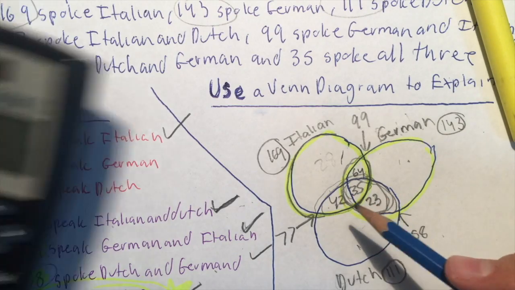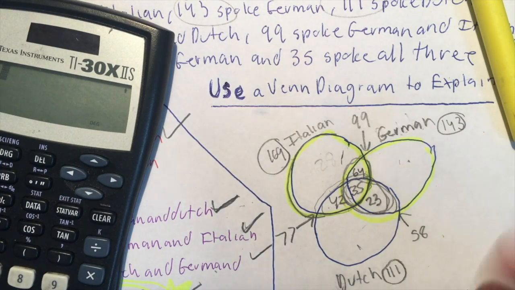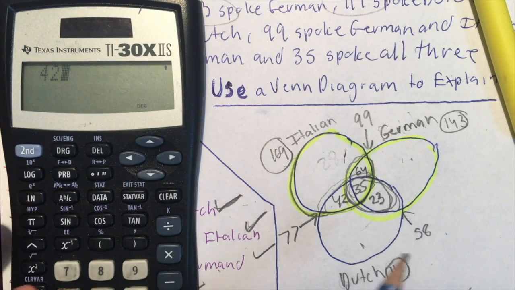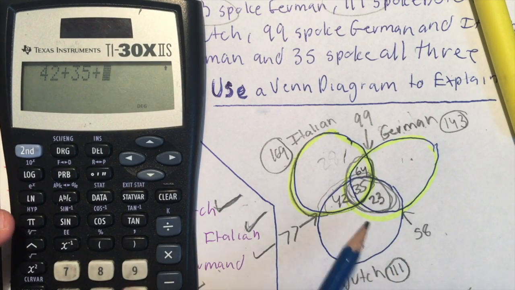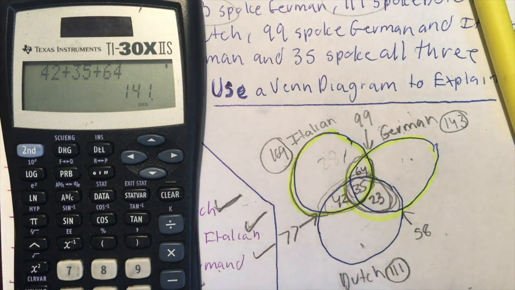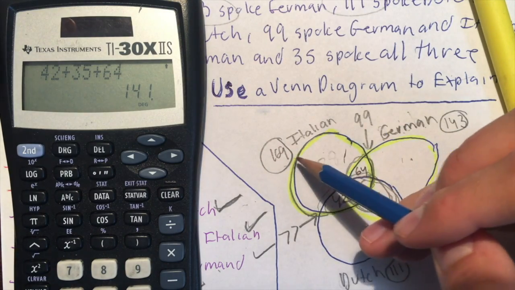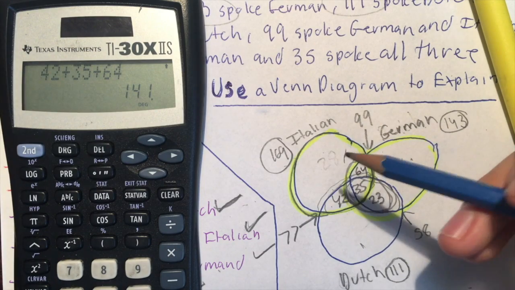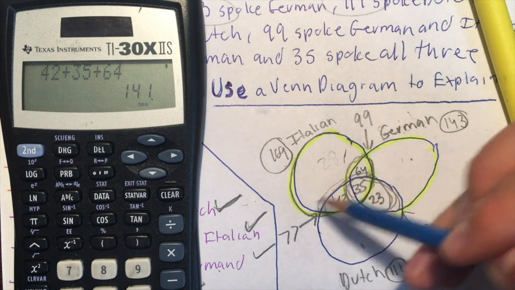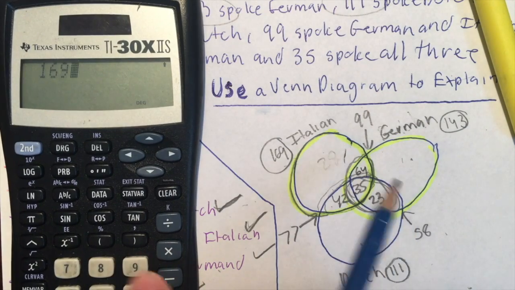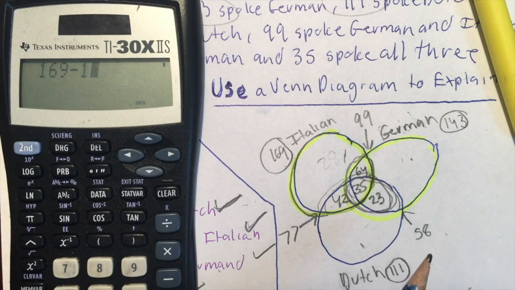So let's see how many people we have so far. We have 42 plus 35 plus 64. That equals 141. So we know we're still missing a bit to get to 169. That bit that we're missing is the students that only spoke Italian. So we'll do 169 minus 141.